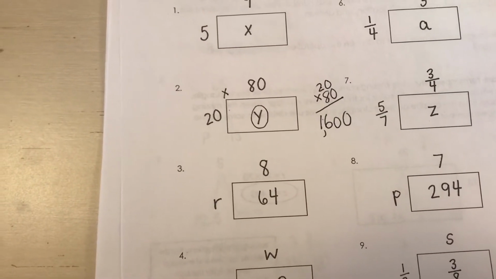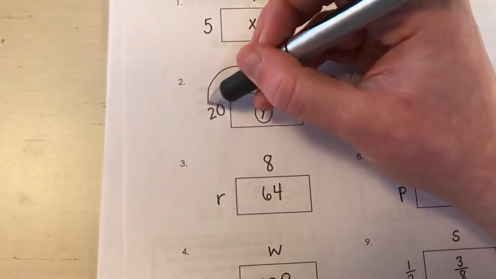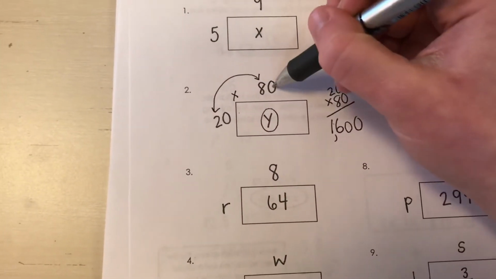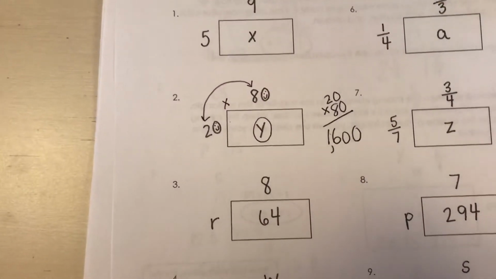It's been a little while since we reviewed that, but you don't have to go through all the work. You just have to multiply the two numbers that are there and then figure out how many zeros you need to put back in your answer.